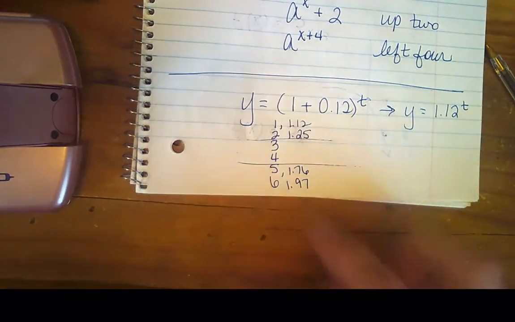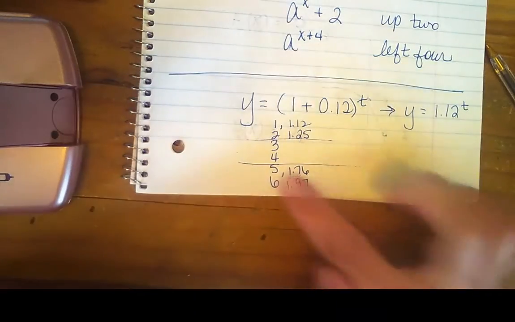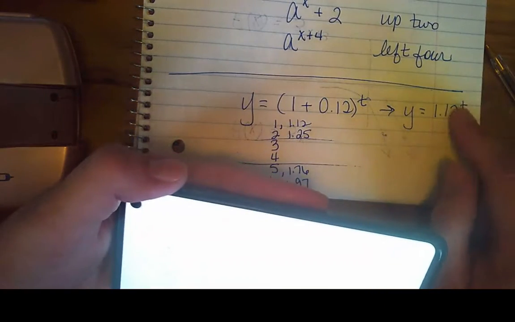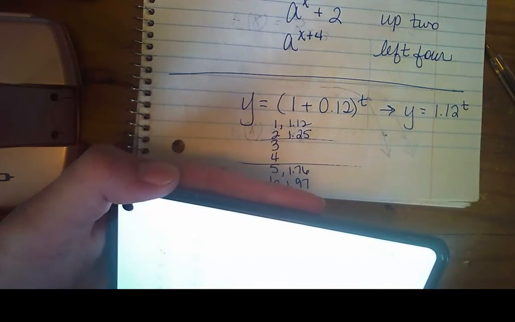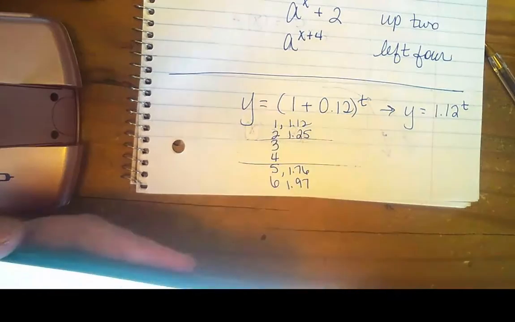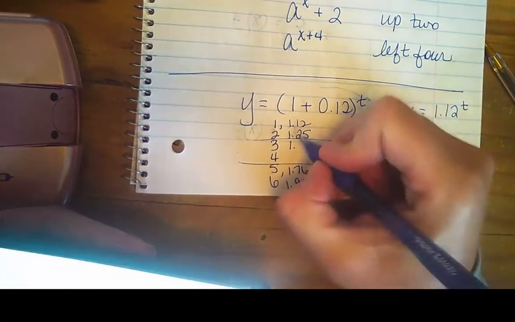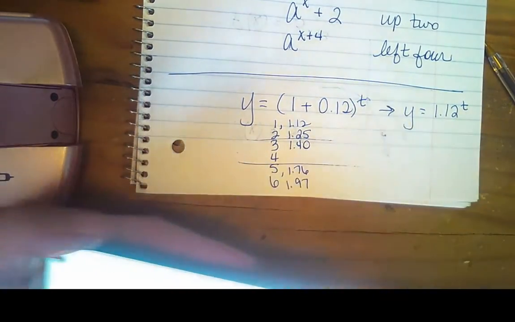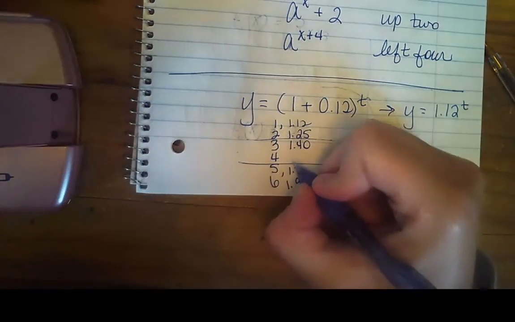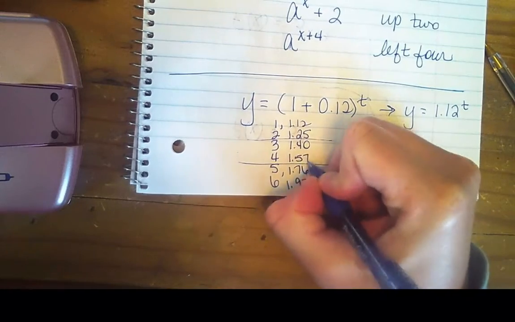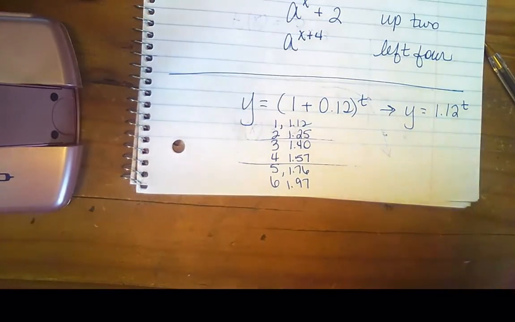Well, now I've got to evaluate at 3, so I'm going to do 1.12 raised to the third power. So 1.12 raised to the third gives me 1.41, or I'm sorry, 1.40. Okay, and if I put in a 4, that gives me 1.57. So then it tells me to graph it, meaning I'm probably going to plot it.